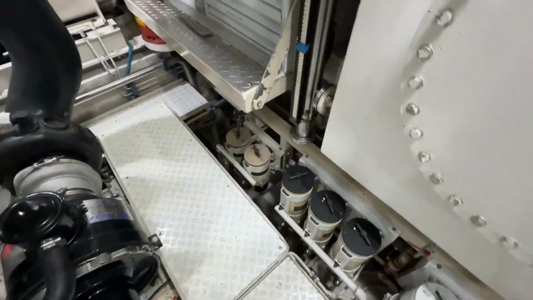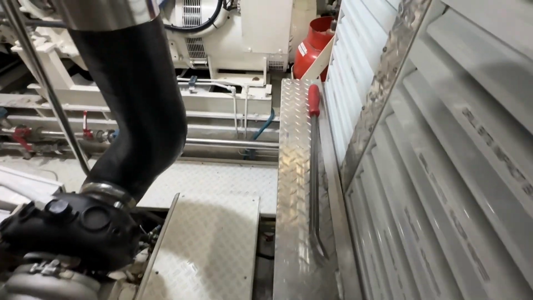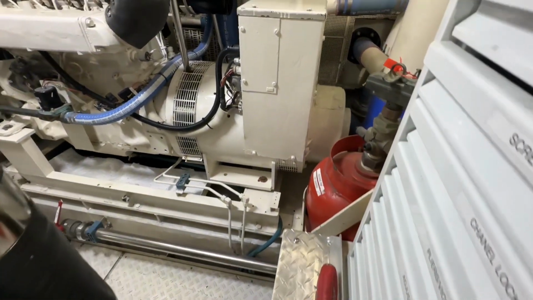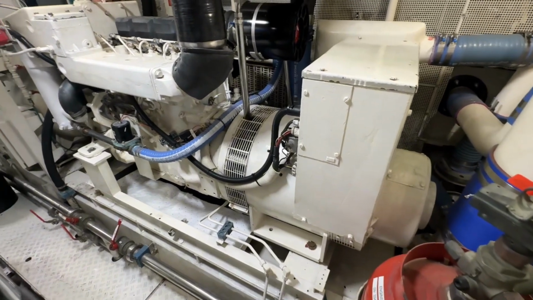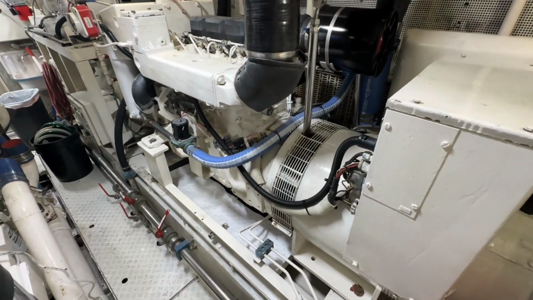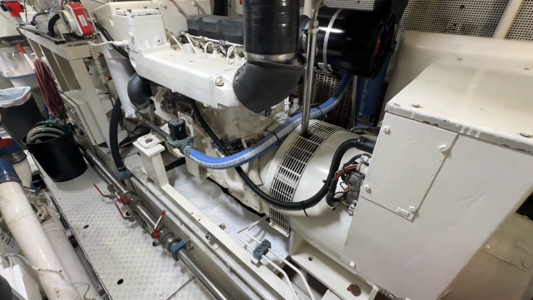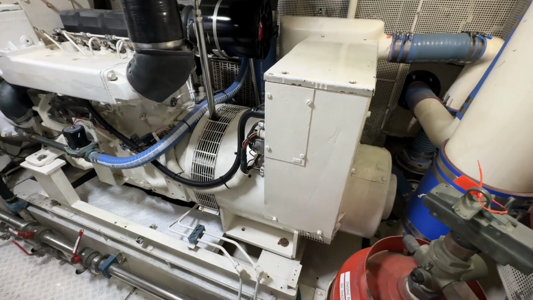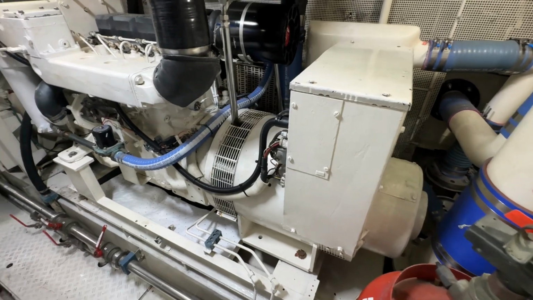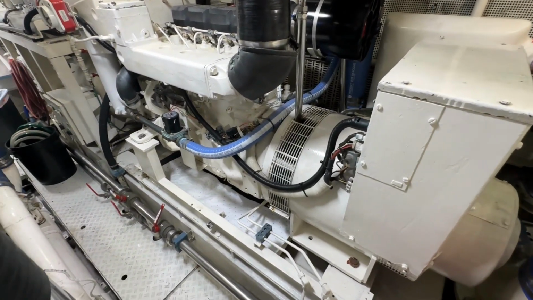So we're in the engine room now, and we're going to look at the starboard side generator. This is a John Deere 4267 diesel engine. It runs at 1200 RPM. It's got a 30 kilowatt electrical head attached to it. So at 1200 RPM, this can generate 30 kilowatts of power.